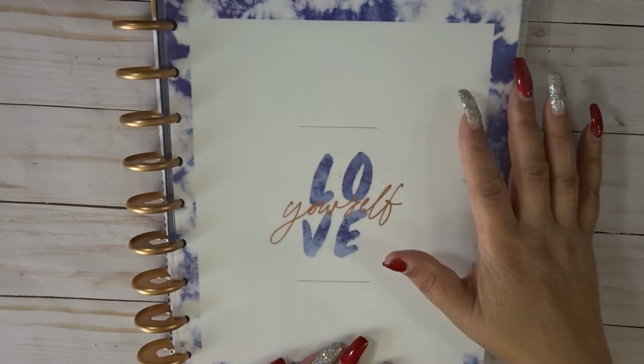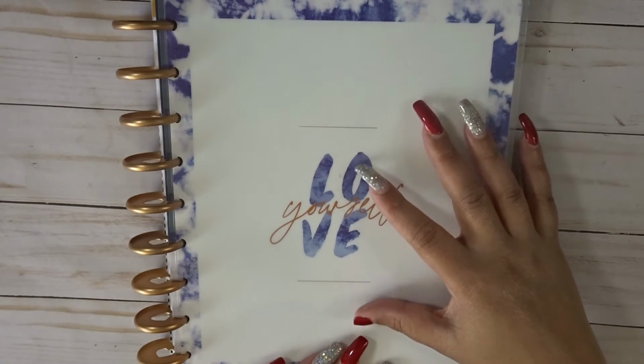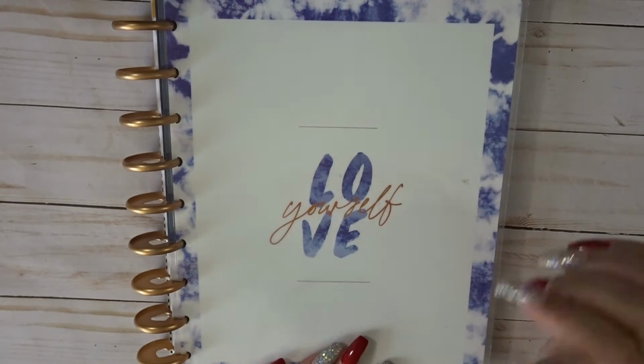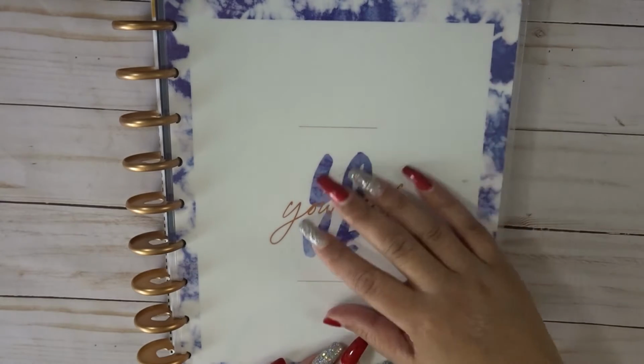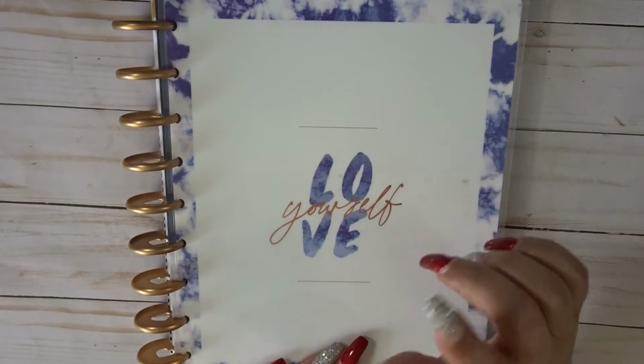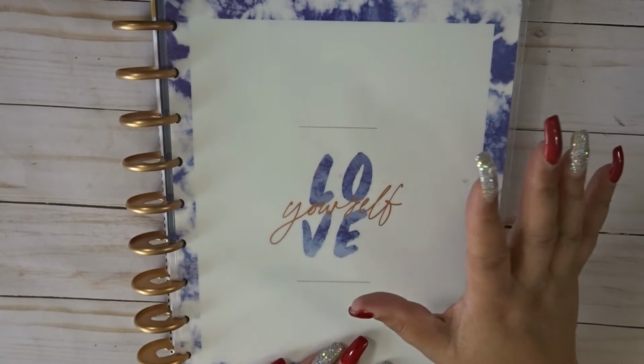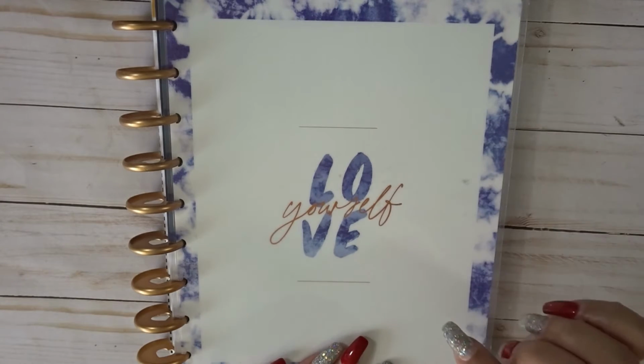So I do not know the names of these planners. This is a dashboard layout. Like I said, I did a full flip through of this in that video, so be sure to check it out. Today I want to go ahead and get this set up.